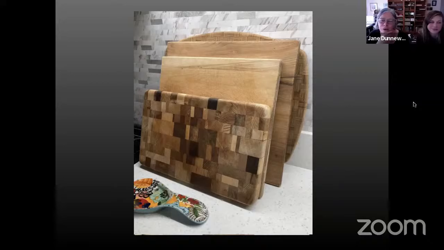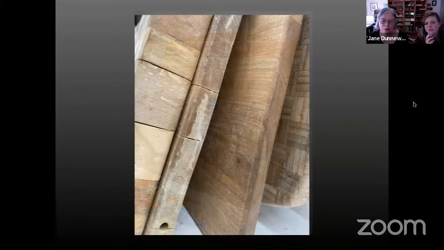And for those of you who are in CST, over the course of CST, we're going to talk about all the elements that contribute to making abstract work. And line is one of them. So I was thinking about that when I took this particular picture, the line of the ends of those boards. I guess it's okay to see the end again.